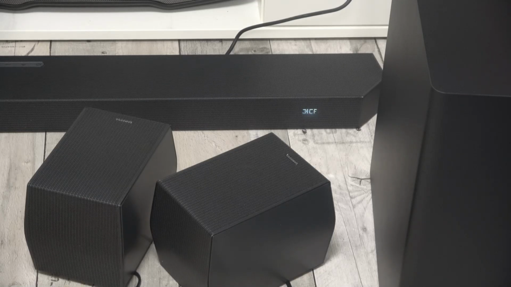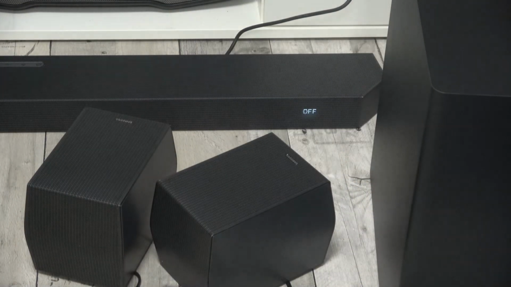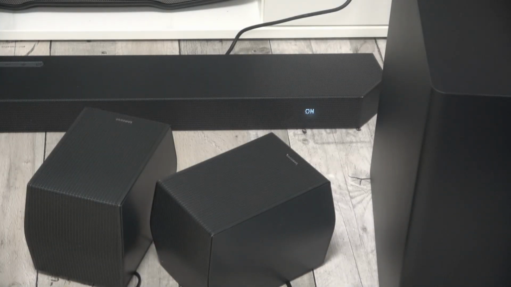Here just find the Voice and Chant, and now to turn it off you will need to click on the down button, or to turn it on you will need to click on the up button. And that's it for this video.